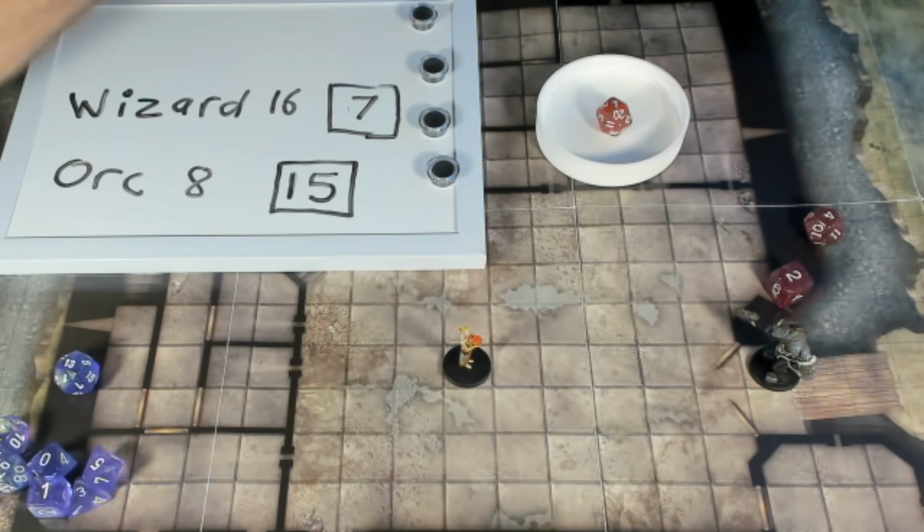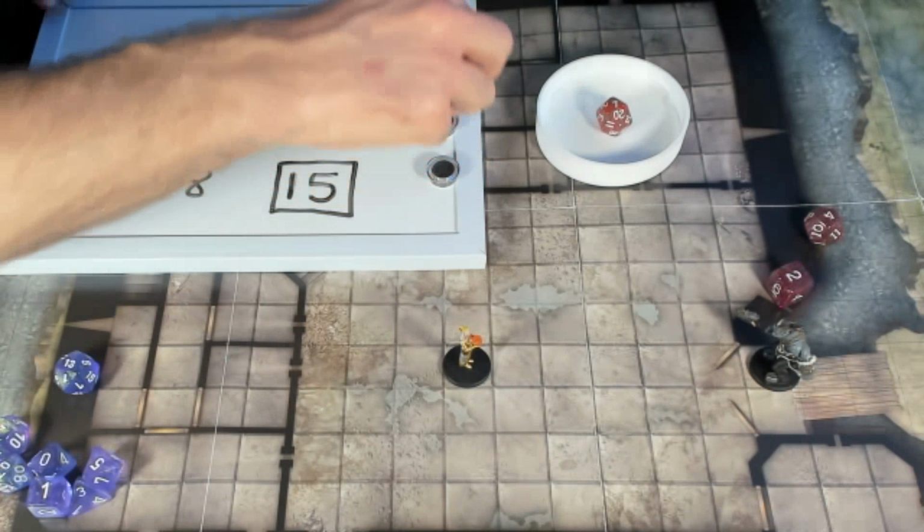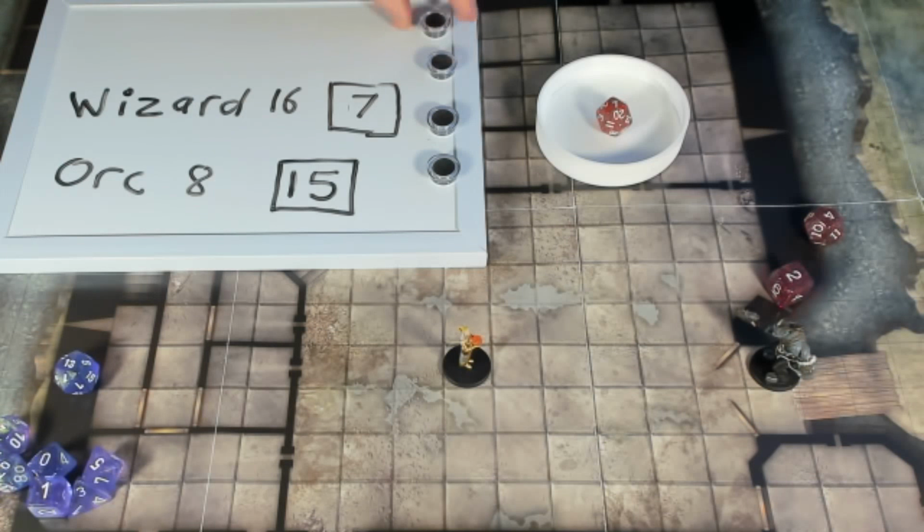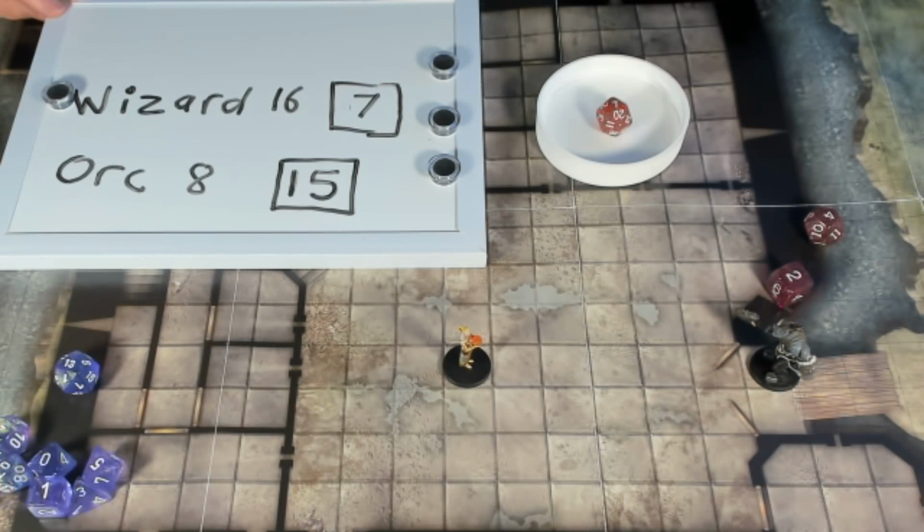There's our initiative. So I'm going to use the magnets on the side here to represent where we are in the initiative. Now, whatever initiative you get, the higher the number, you start. The lower the number, you're lower in the initiative, and you're going to be going probably last or after whoever's the higher initiative. Okay, very, very simple, not very difficult to understand. Okay, so starting with our wizard.